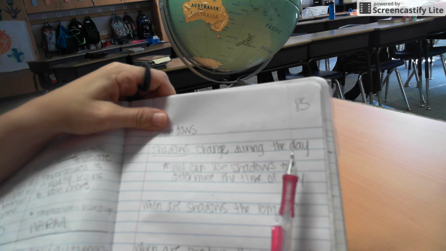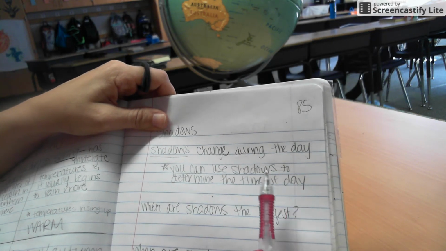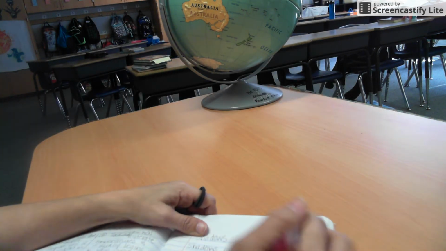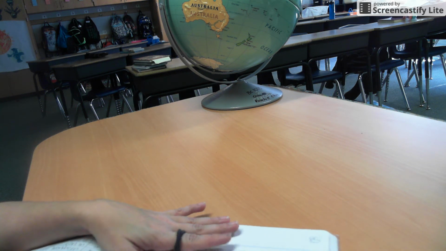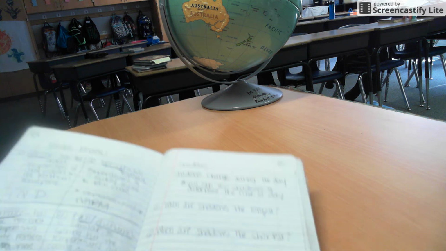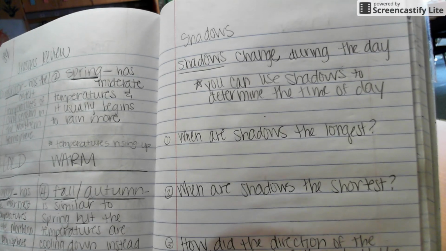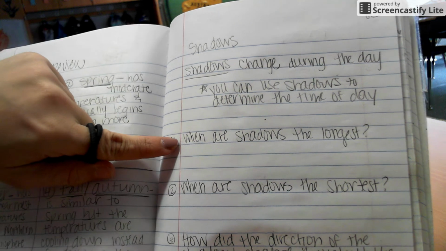And the other day we said shadows change during the day and that you can use shadows to determine the time of day. What we're going to do now is I want you to go ahead and write down 4 questions that we are going to look at throughout the activity I'm about to do. So I want you to copy down. Number 1, when are shadows the longest? Because that's something we're going to be looking at and talking about.